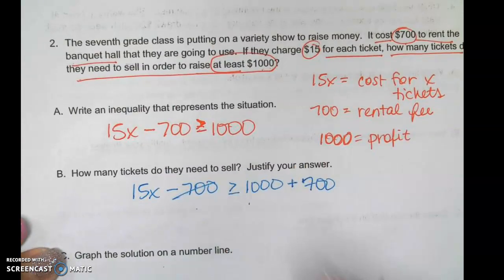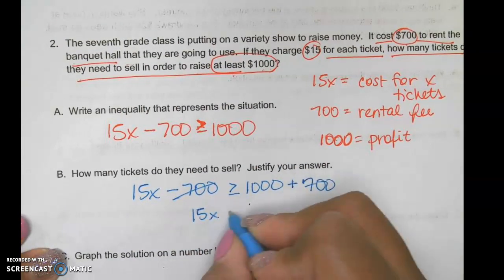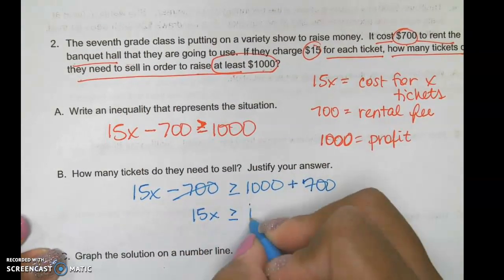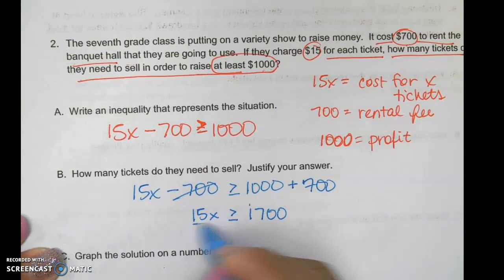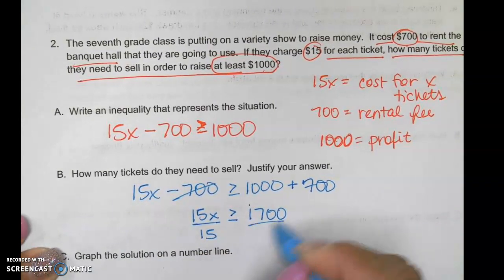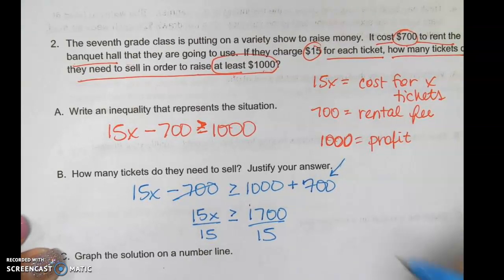Now, 15x is greater than or equal to 1,700. Excuse me. So now I'm going to get rid of the 15 by way of division. Once I've added or subtracted here, I'm not going to add or subtract again.